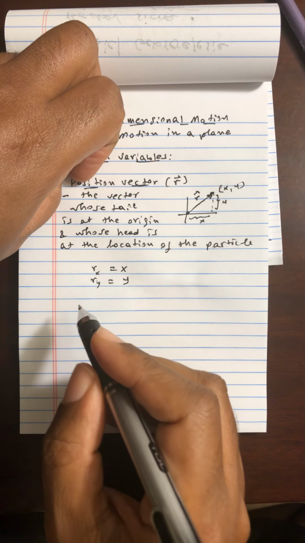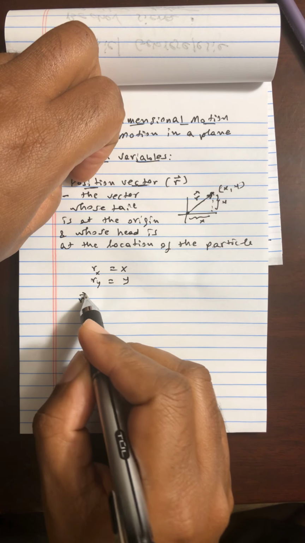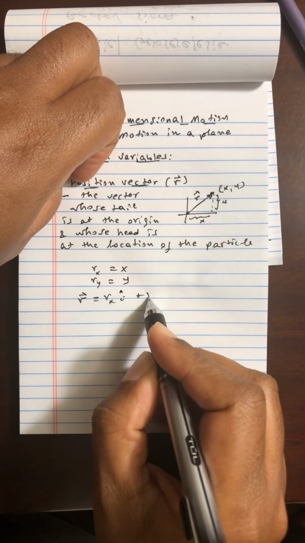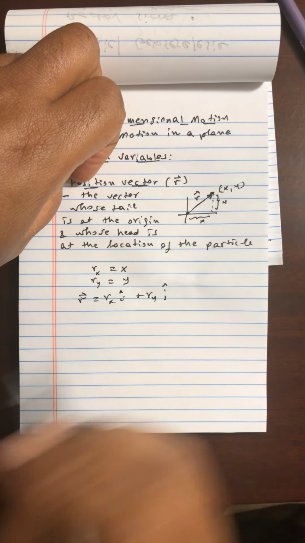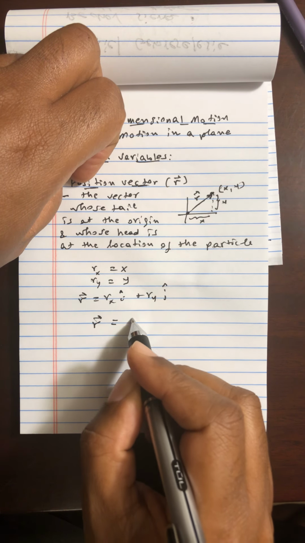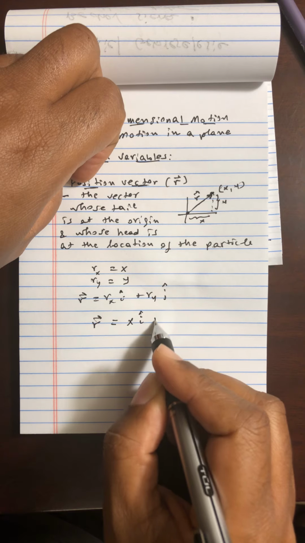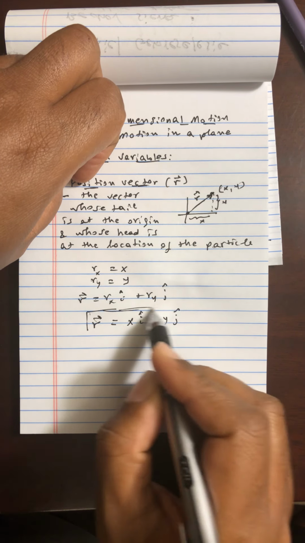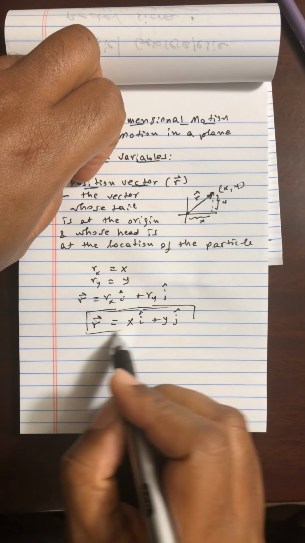Now as you know, we can write any vector as follows: R equals its x component in the i direction plus its y component in the j direction. Therefore, the position vector can be written as simply x in the i direction plus y in the j direction.